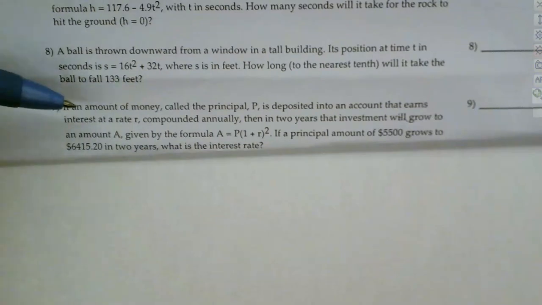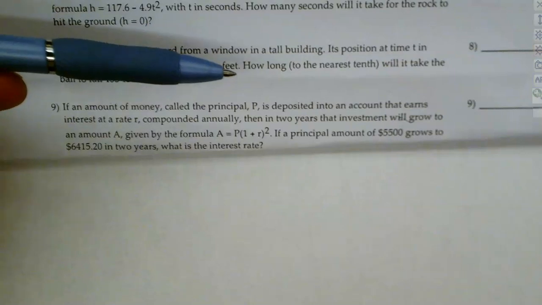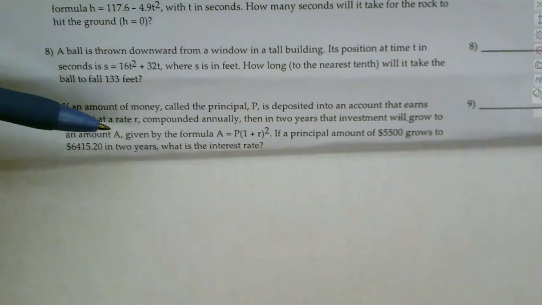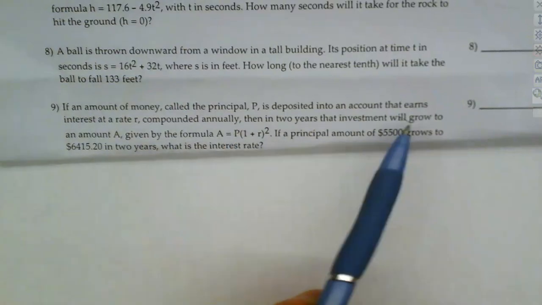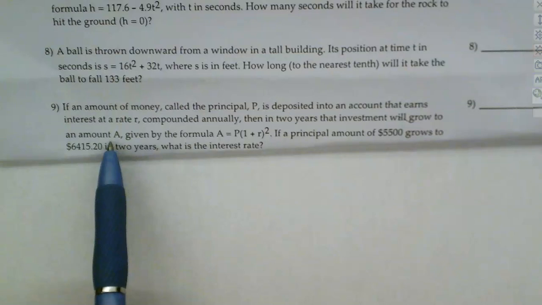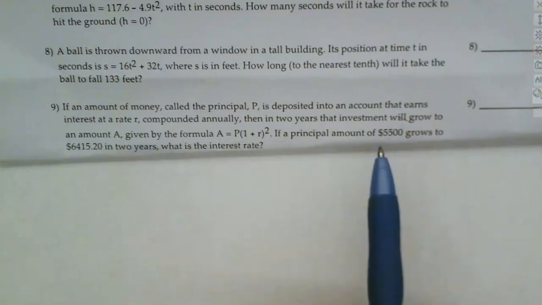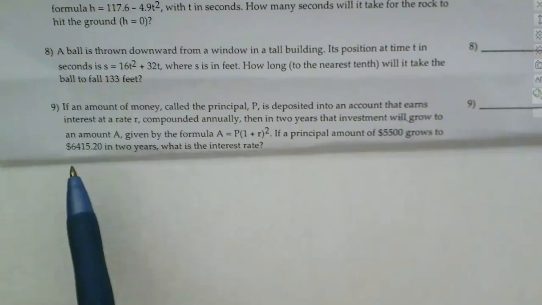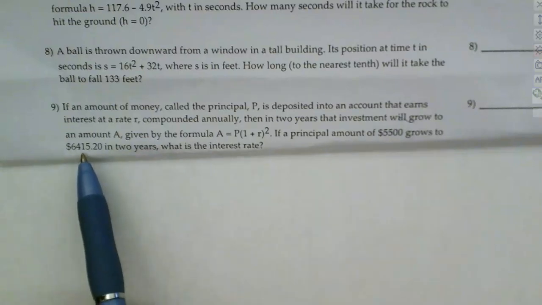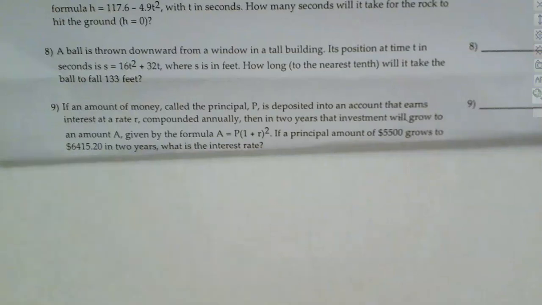So if an amount of money, called the principal P, is deposited into an account that earns interest R, compounded annually, then in 2 years, that investment will grow to an amount A, given by this formula. The principal is going to be $5,500, and it needs to grow to $6,415.20. What we need to do is figure out what the pieces are and put them in the formula.